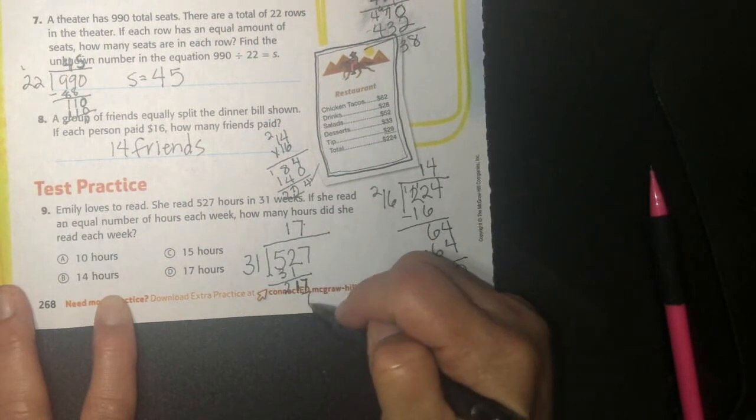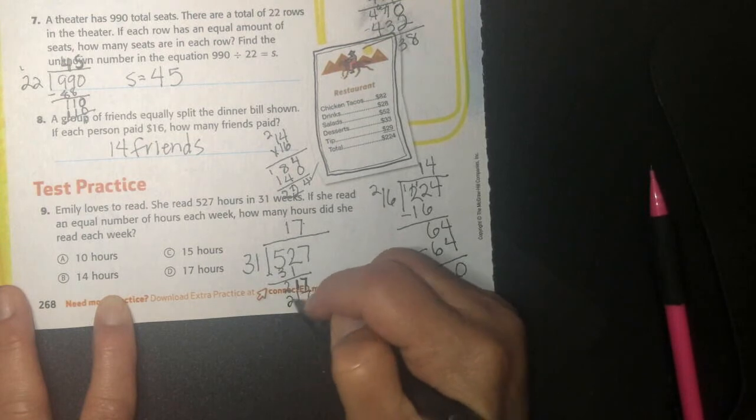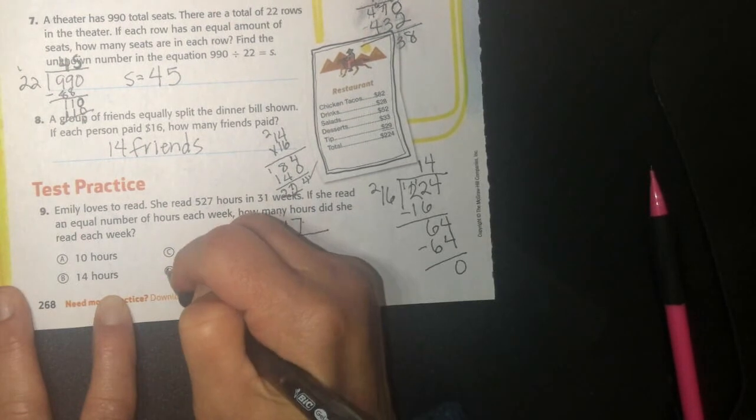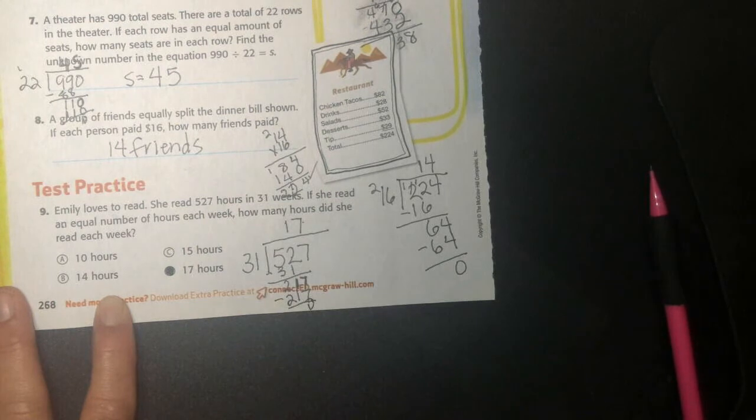So 7 times 1 is 7. 7 times 3 is 21. I subtract, I got 0, and 17 was my good answer.